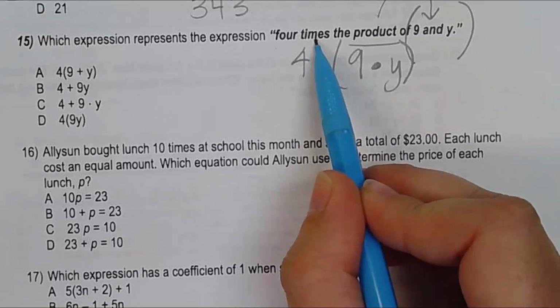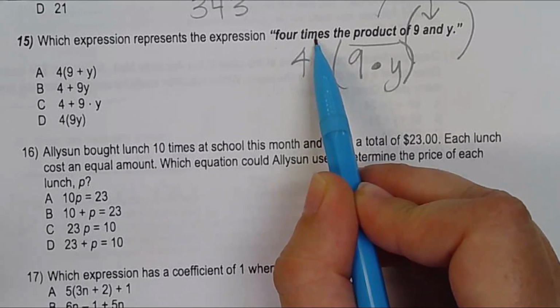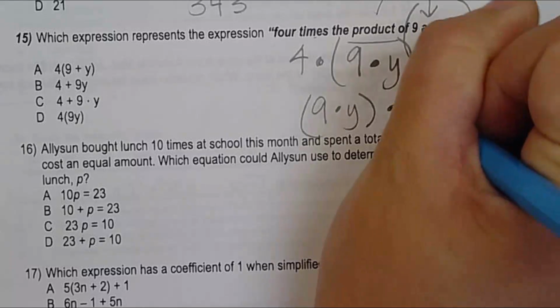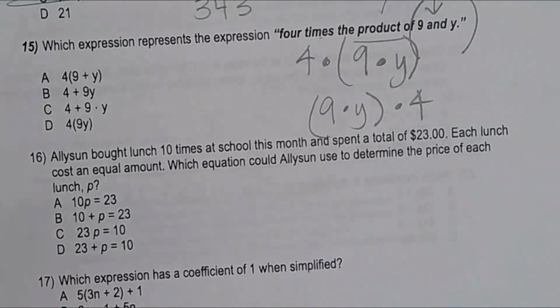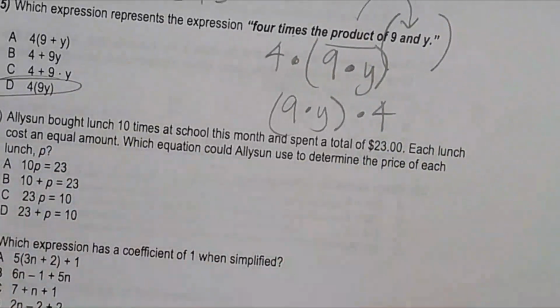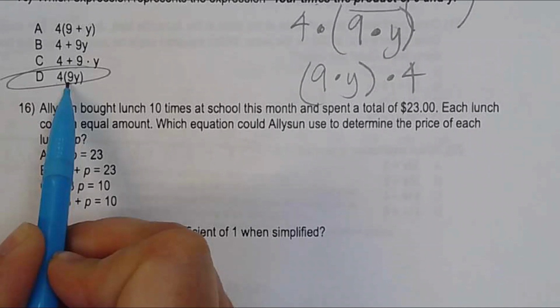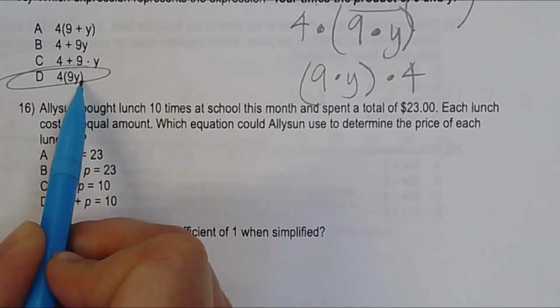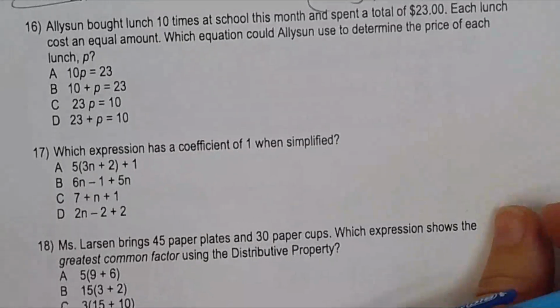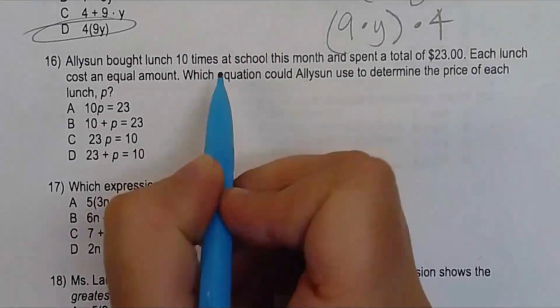4 times does not mean a switch phrase, because it's multiply. They could have written it either way because remember, with multiplication and addition you don't have to have it in a certain order. So it could be either one of these. And which one is saying 4 times 9 times y? D. Because remember, a number by parentheses means to multiply, and then a number by a variable means to multiply. And y'all do a good job of remembering that because I think you learned that in 5th grade a little bit.